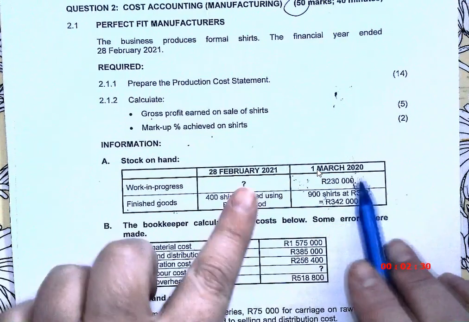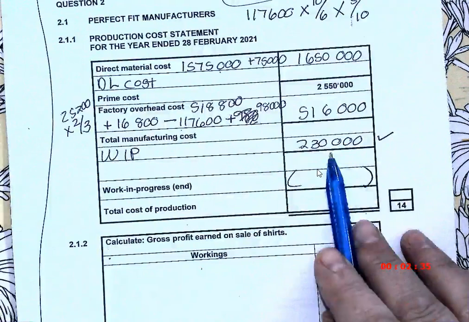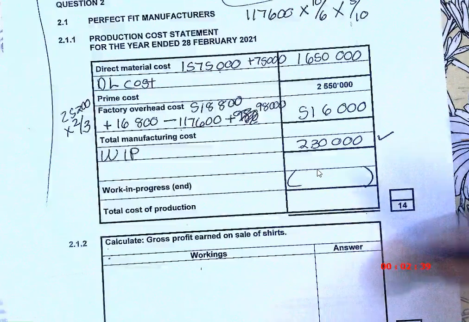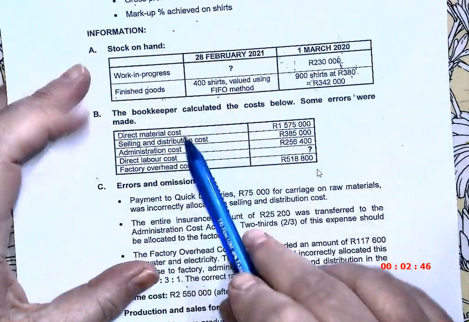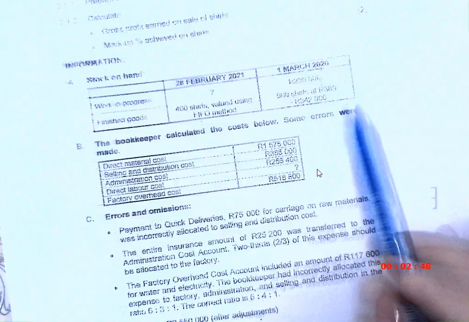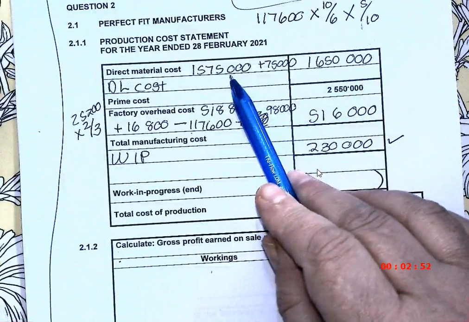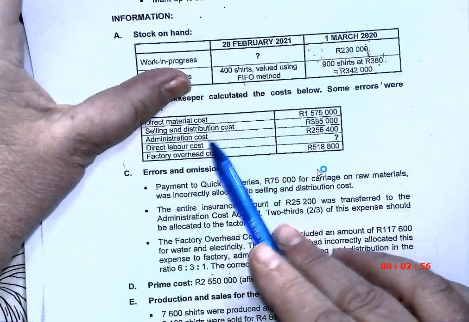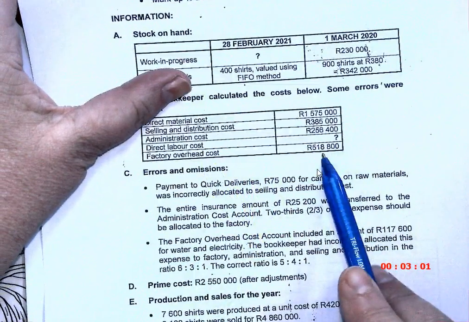Okay, so now, this is the opening balance. You go put it in, right? The closing balance would be a bracket. Now, then I go look. They give me direct material cost, 1575. I write it there because there might be adjustments. The other says direct labor is the only one I need, and factory overheads.